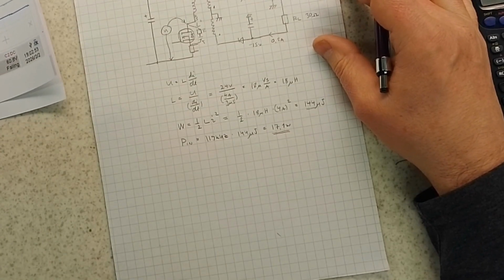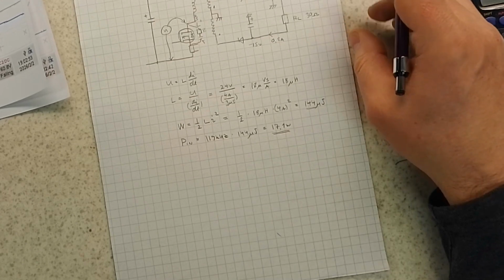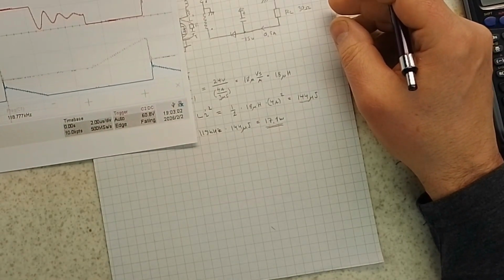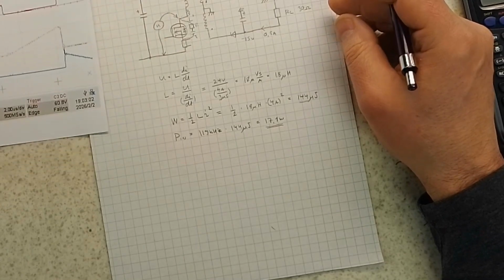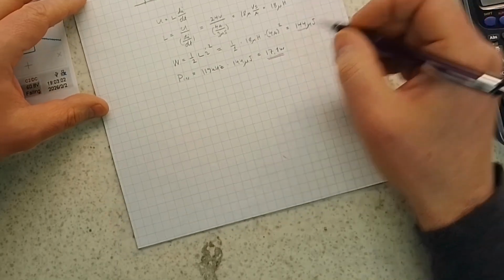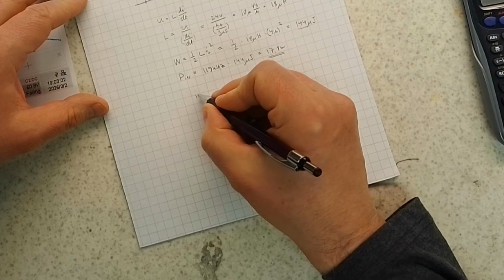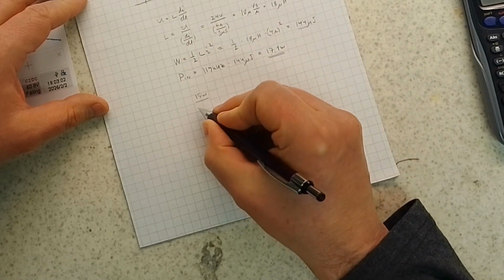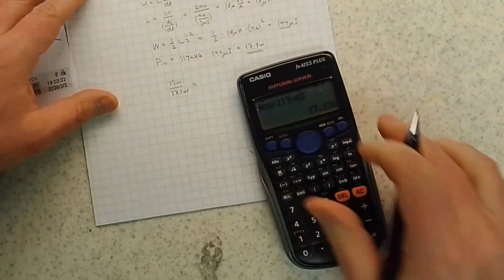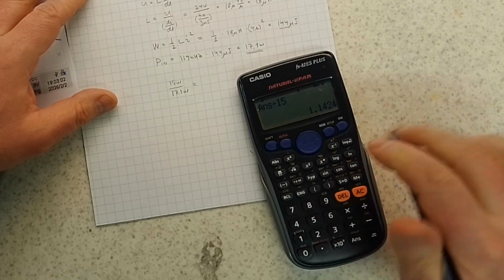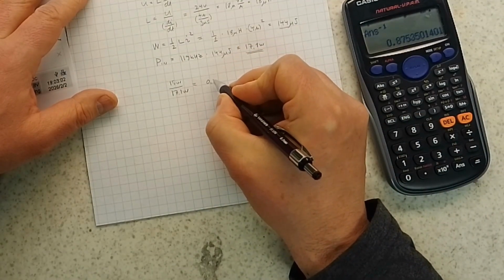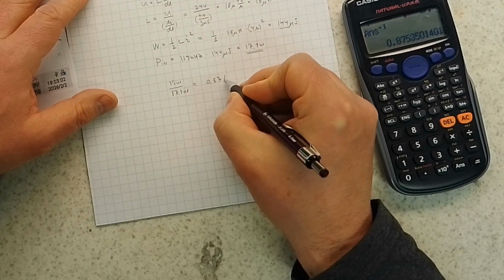We can estimate efficiency if we have 15 watts output power and 17.1 watts input power, which means about 87%.